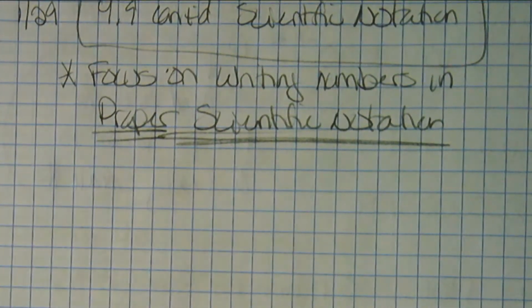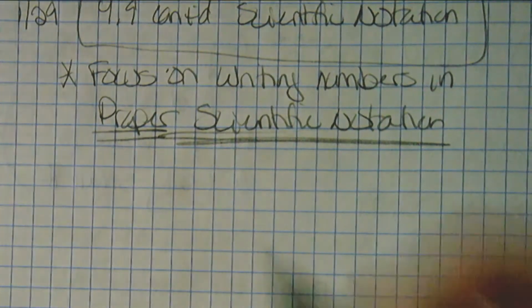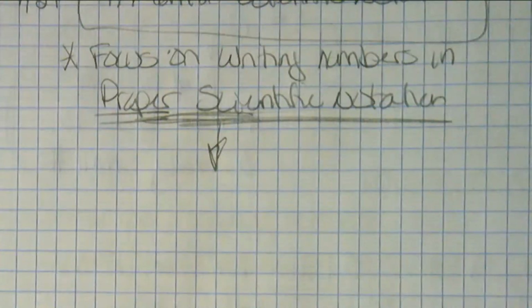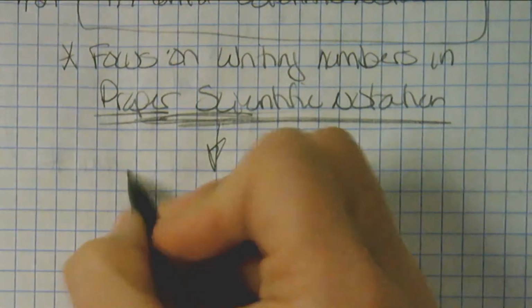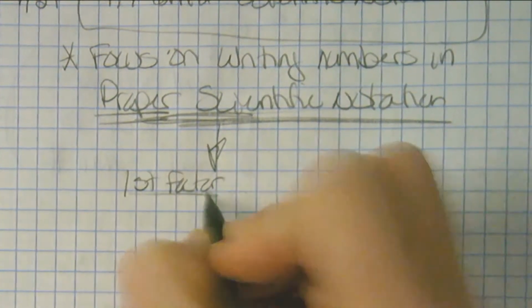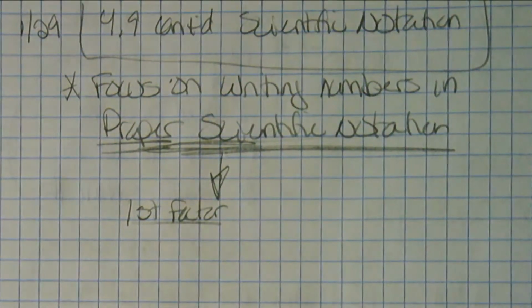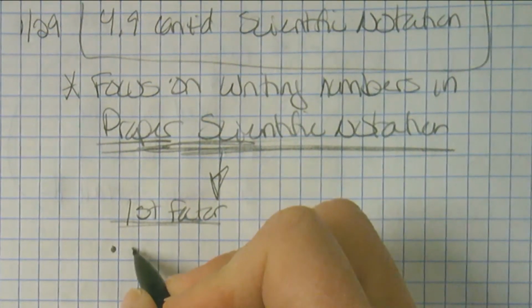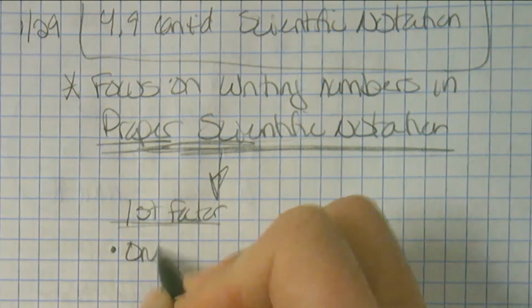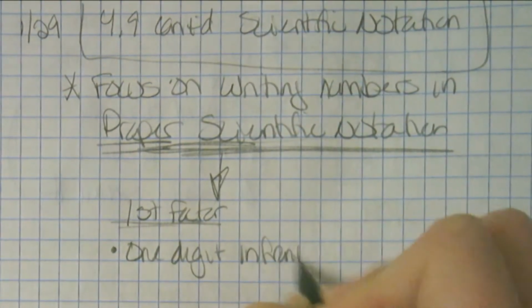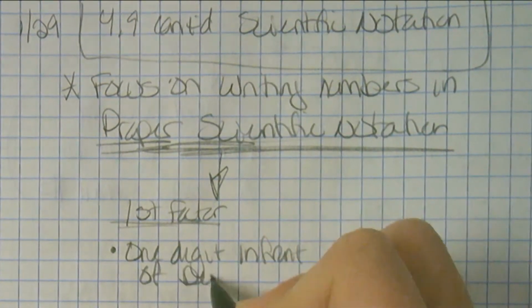Proper scientific notation means that it meets the requirements for scientific notation. So let's talk about what that proper scientific notation is. So when I look at my first factor, one digit in front of the decimal.